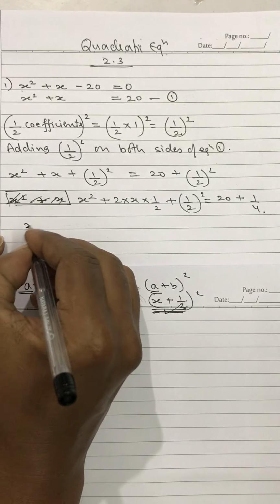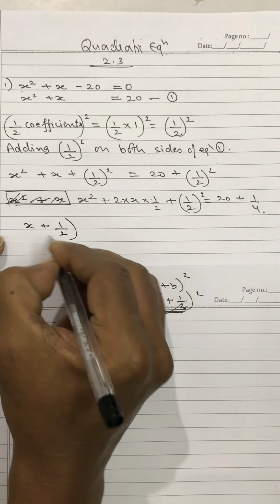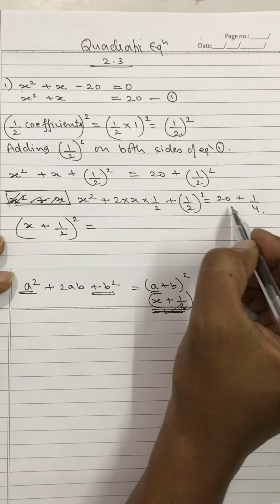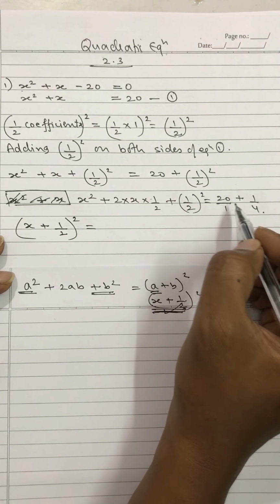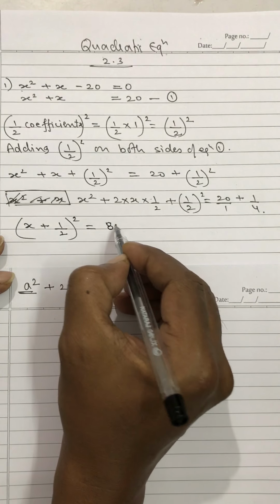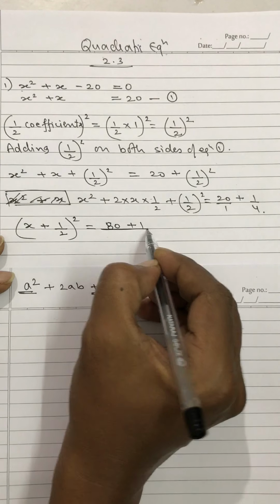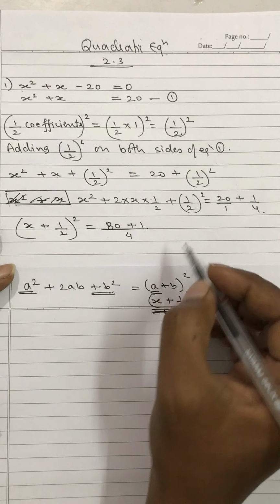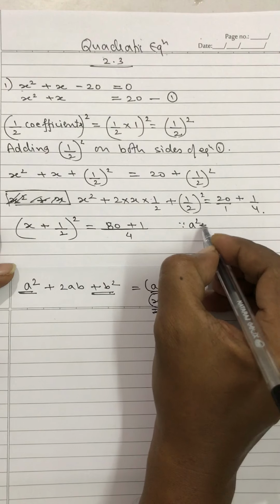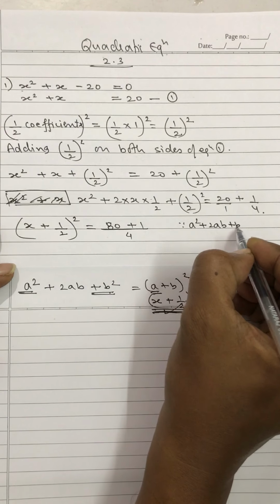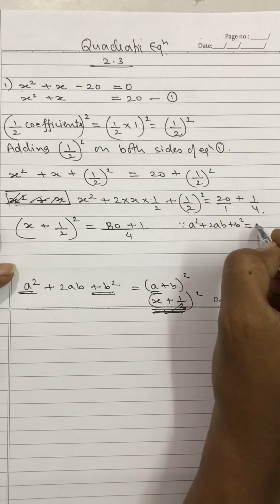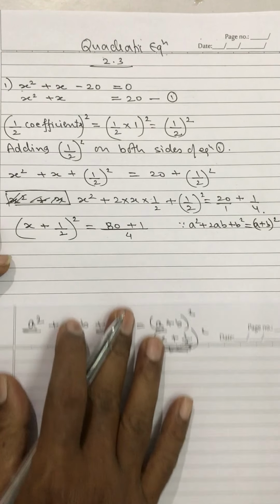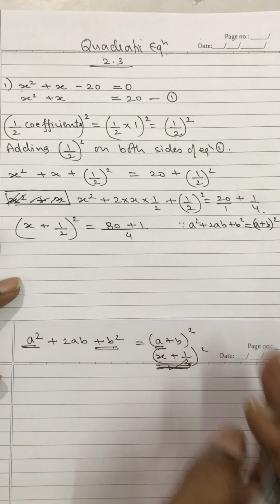So I'll write over here x plus half the whole square is equal to, now this I will have to solve. Multiply this also by 4 and this also by 4. 20 times 4 is 80 plus 1 upon 4. So this is done. Now the reason will be a square plus 2ab plus b square is equal to a plus b the whole square. This is your reason. Now you have completed the square.